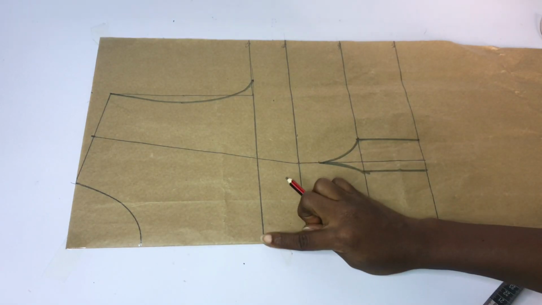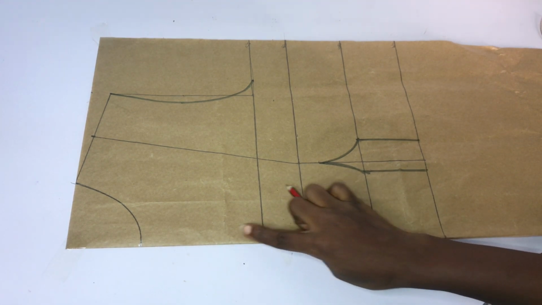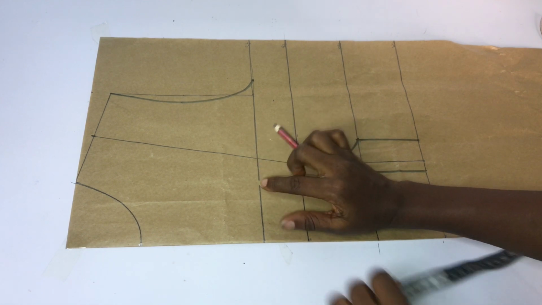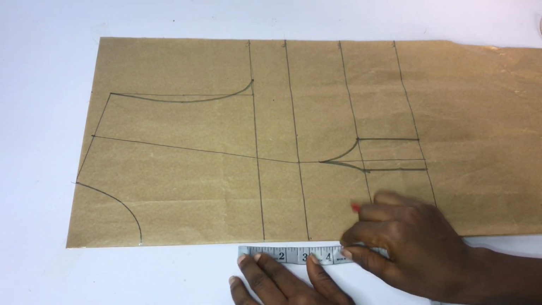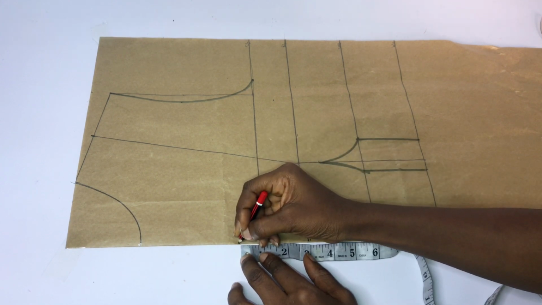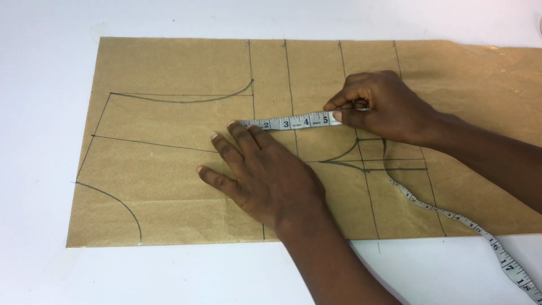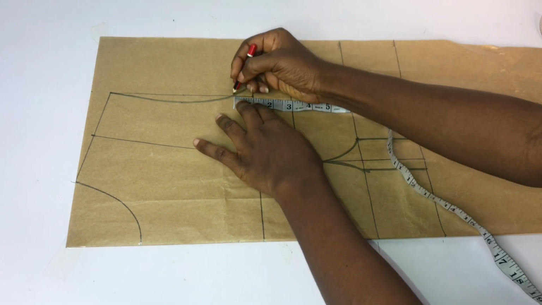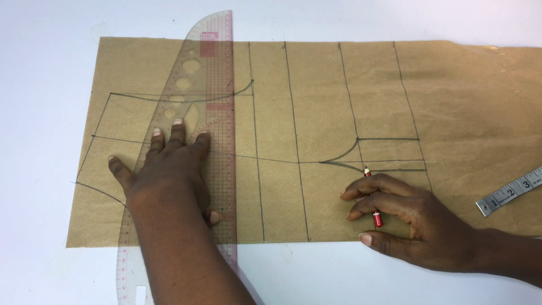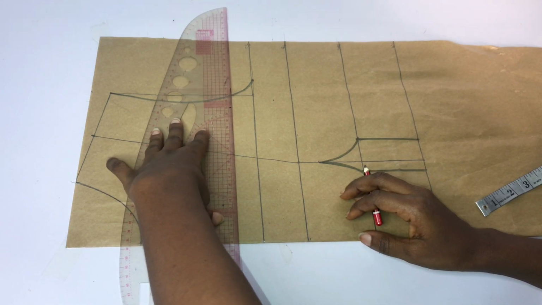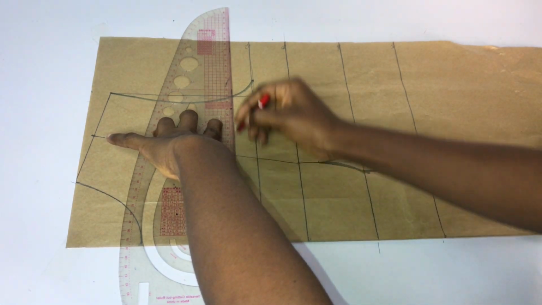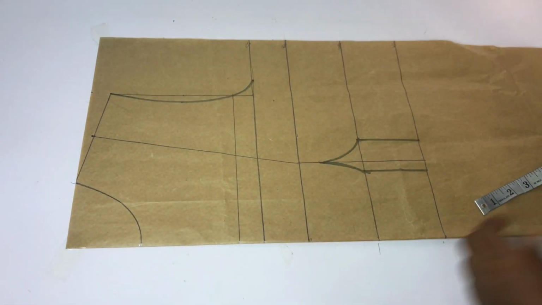So guys, the next thing I'll do is to determine how deep I want my yoke to be. So my chest line right now is about 8 inches, so I want to go up by 1 inch. That is 1 inch away from my chest line. That is how deep I want the yoke area to be. You can do half an inch, you can do 1.5 inches, you can do 2 inches. Okay, so I'm going to go up by 1 inch and I'm going to rule a straight line across. So this line is going to serve as my new chest line.